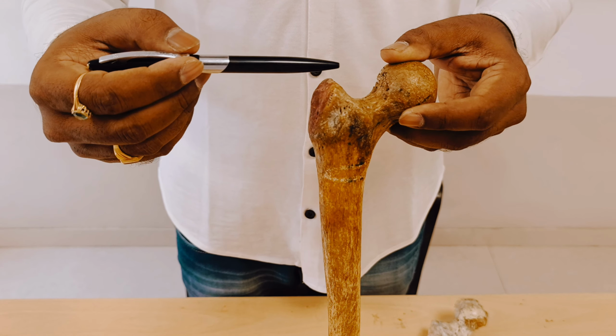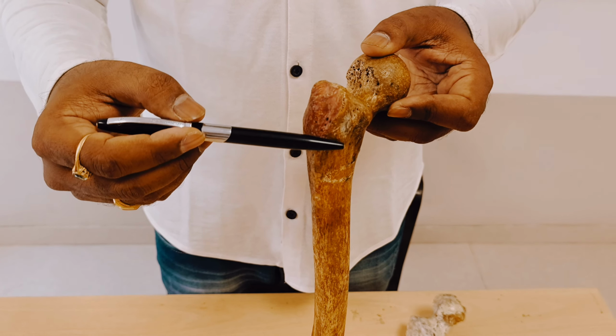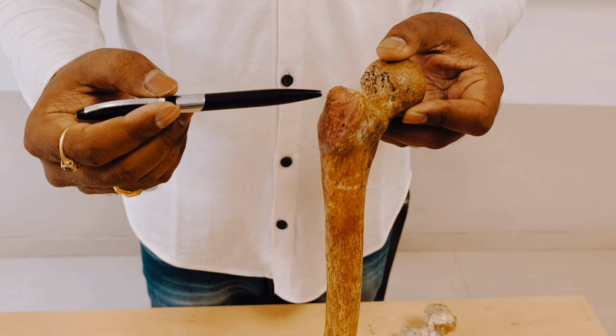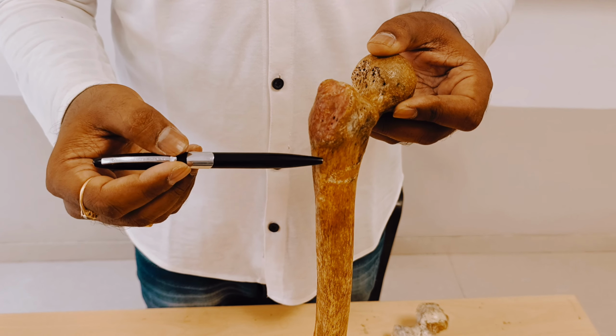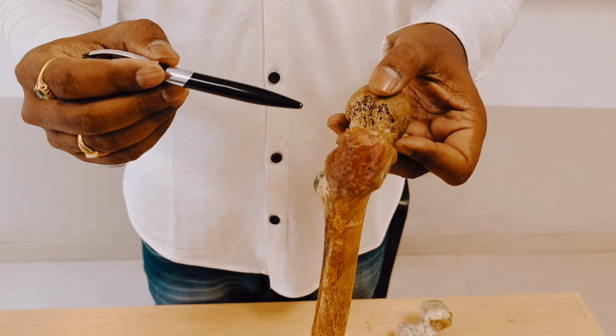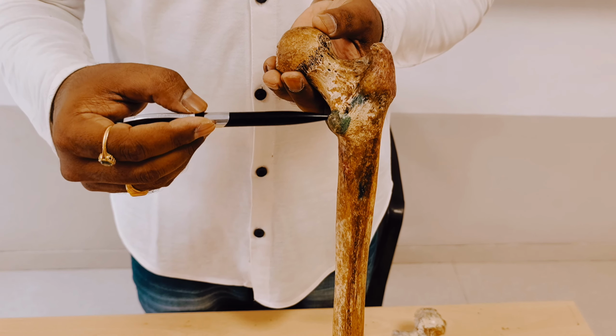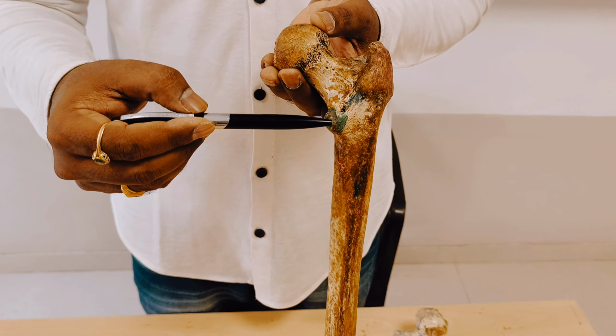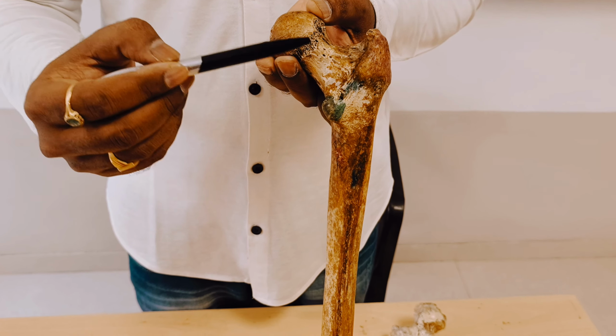The upper end consists of the greater trochanter, which is situated at the upper limit of the shaft and has an apex. Posteriorly we have the lesser trochanter, which is a conical prominence.